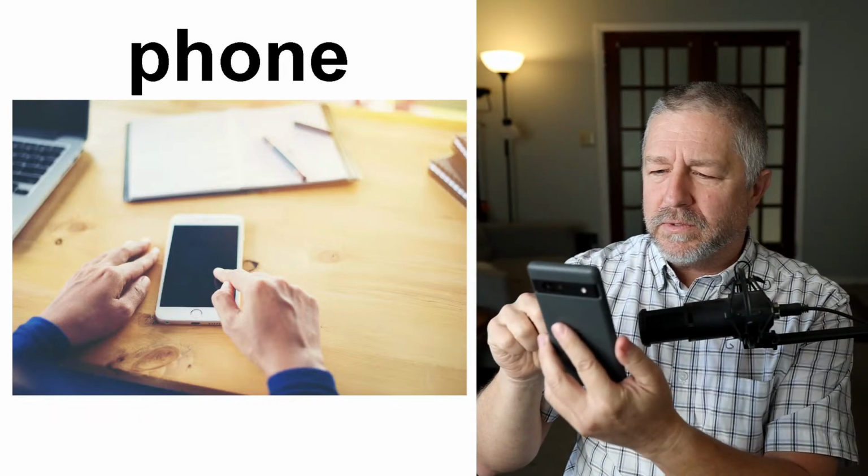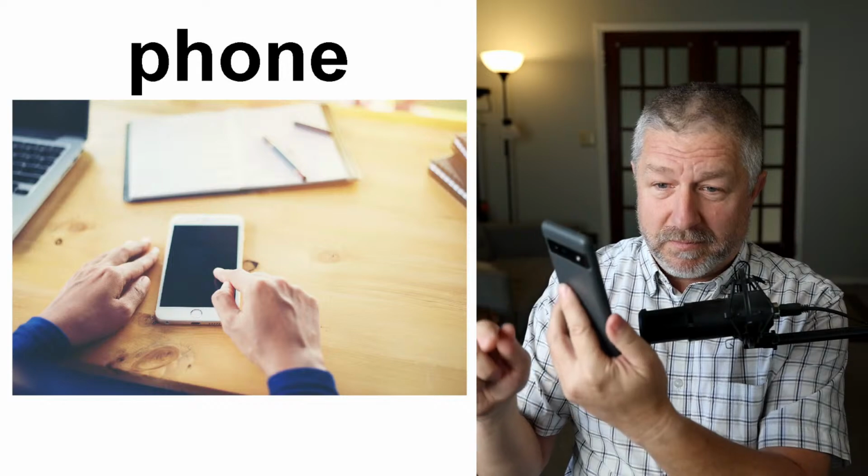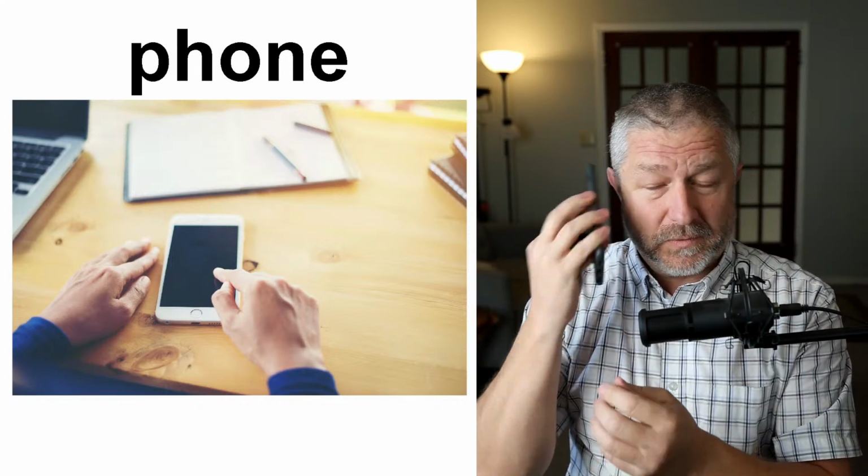Who am I connected to? TELUS, I think, is the company. So I pay them a certain amount of money every month. I think about $50 a month so that I can use this phone to make phone calls, to text, and to use the internet. I have both the ability to phone, text, and I have a data plan.